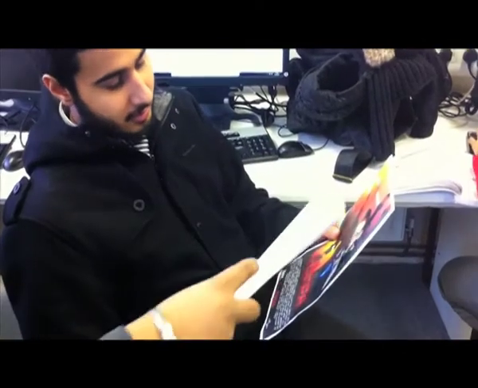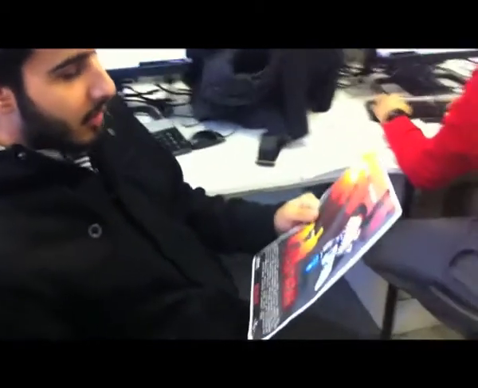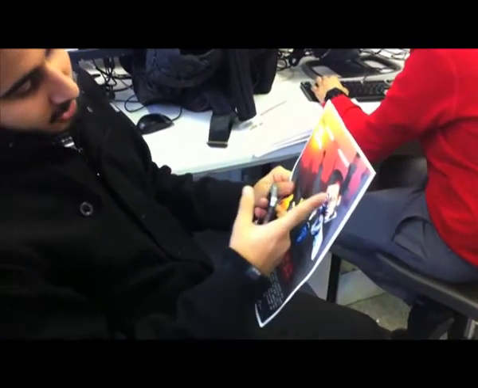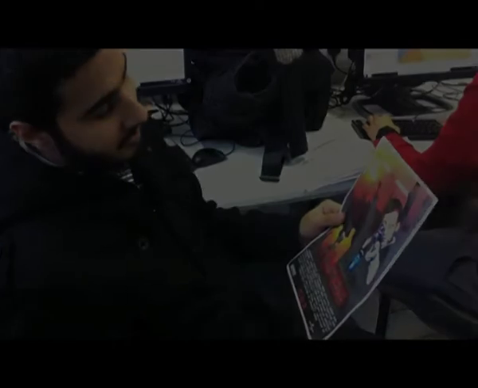What do you think about the actual picture? Is it too light, too bright? No, I like the lighting on his face, it's really good because you can actually see his face.